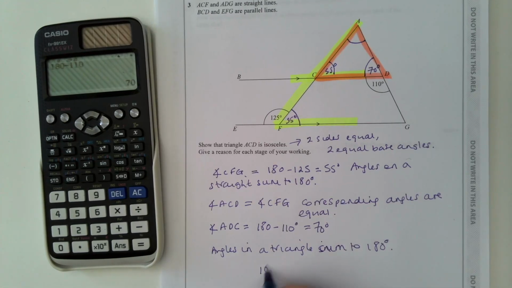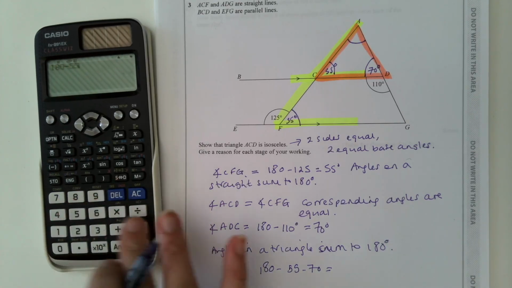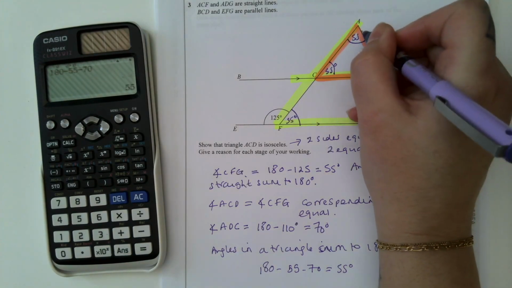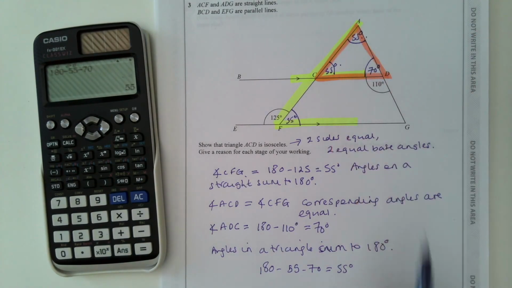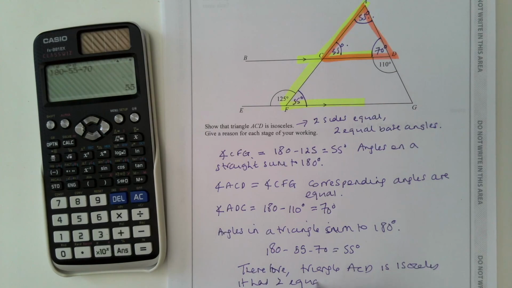So I'm going to do 180 subtract the 55 and the 70 that I have labelled inside that triangle, which gives me 55 degrees. So we have two equal angles here. So I've shown that it's isosceles, but I'm going to say here, therefore, triangle ACD is isosceles. It has two equal angles.